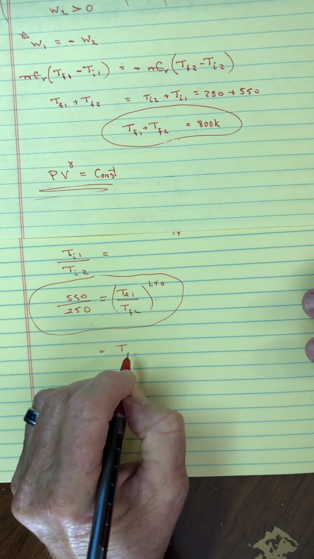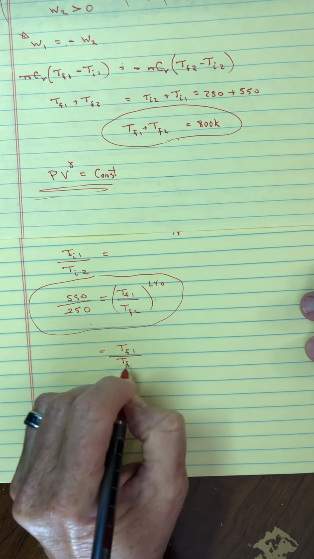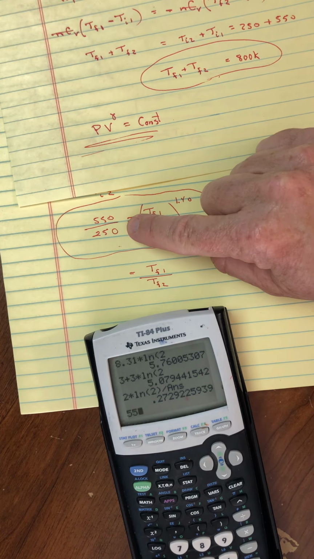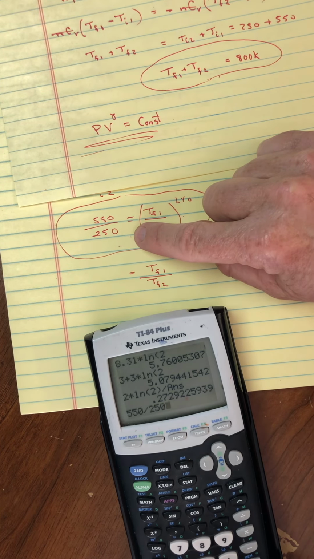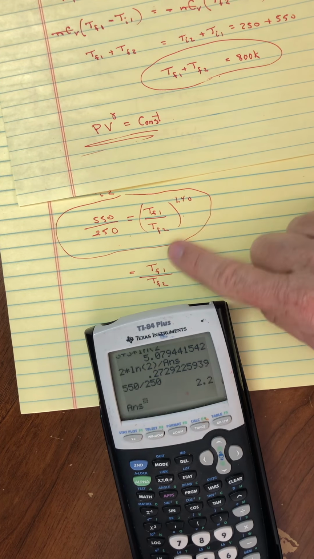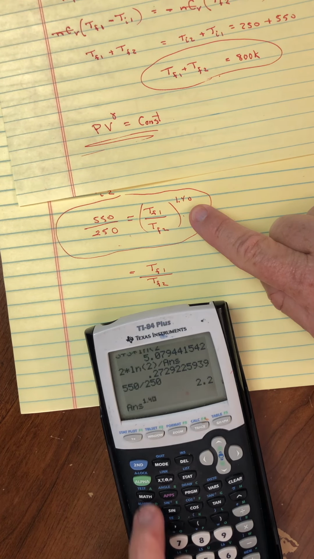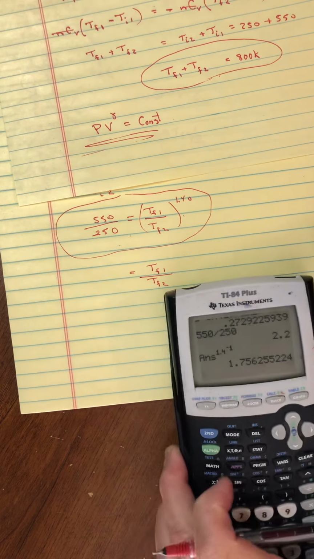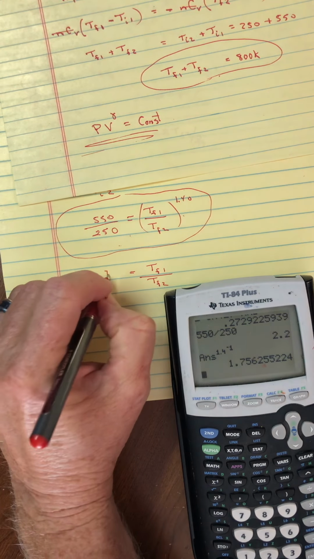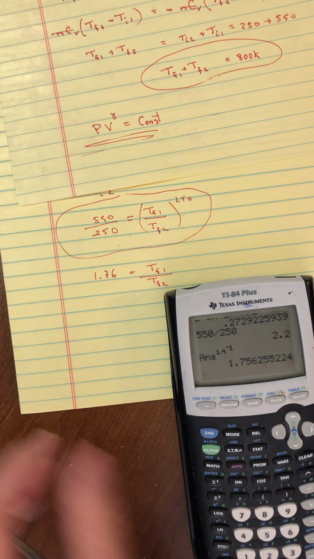Well, let me simplify this a little bit. Let me get to the ratio of final temperature number 1 over final temperature number 2. I get that by taking the 550 here and dividing it by the 250. I would then raise that, to get this by itself, to the inverse of 1.4. So I'll go 1.4 inverse. And we are looking at a ratio of about 1.76 between those two.